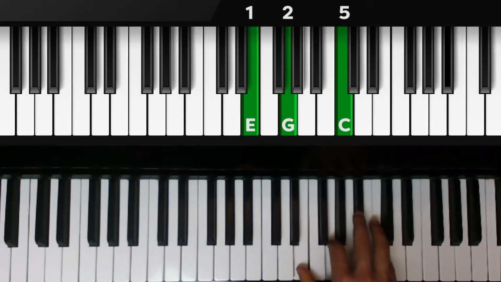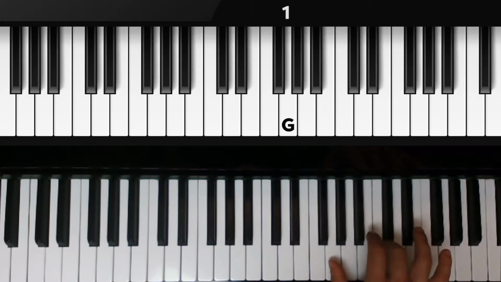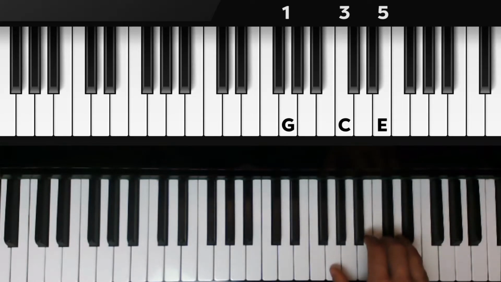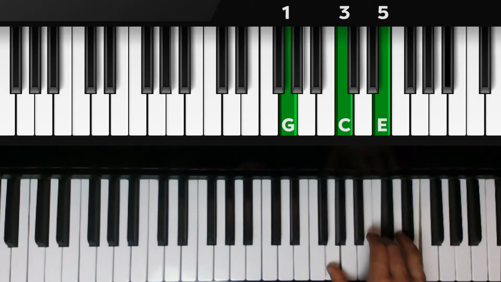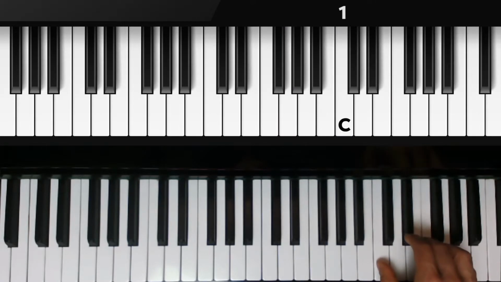Now, we're going to move on to our second inversion chord. Our thumb moves to G, our third finger plays on C, and our pinky plays on E. We're going to press that down. And now we're going to move up to the position we started in, just an octave higher. Our thumb is on C, third finger's on E, and pinky is over G.